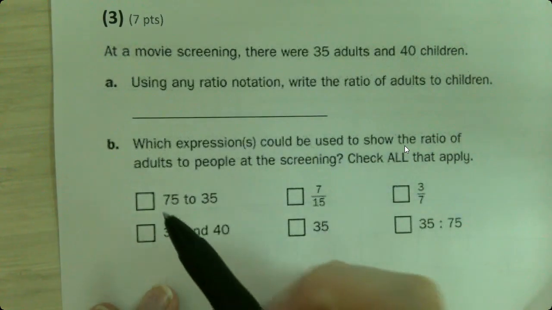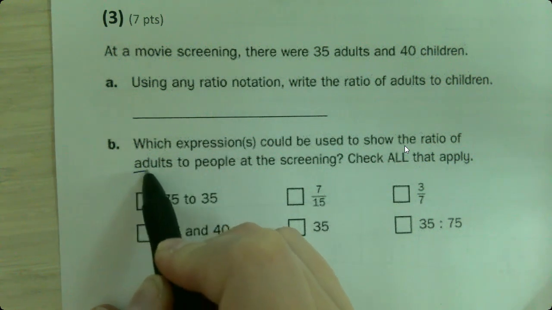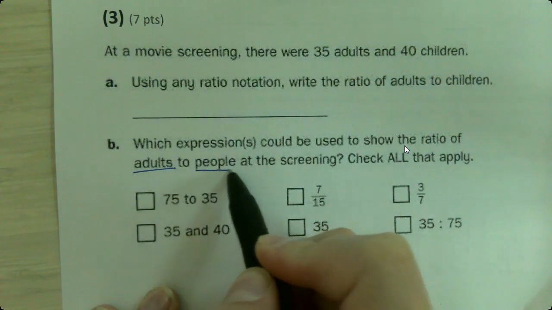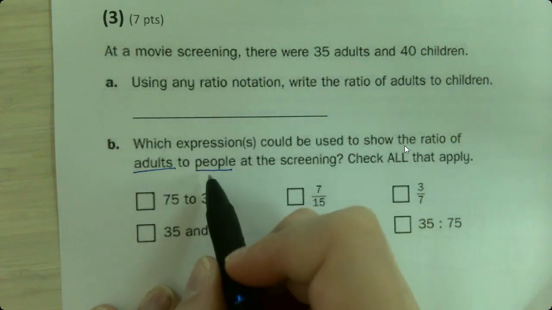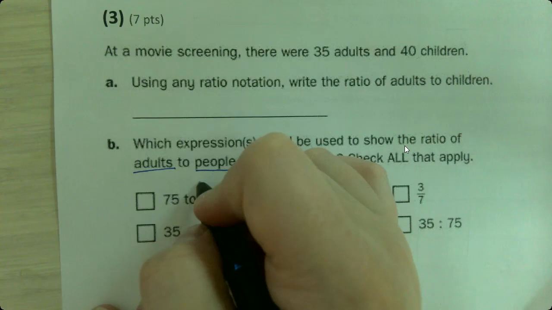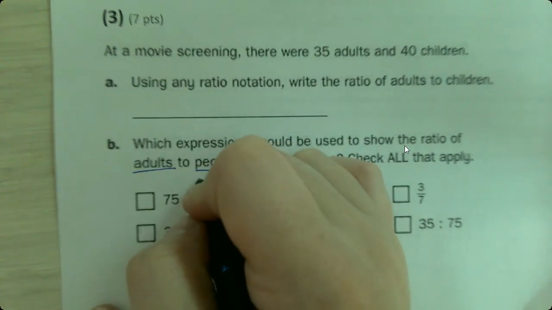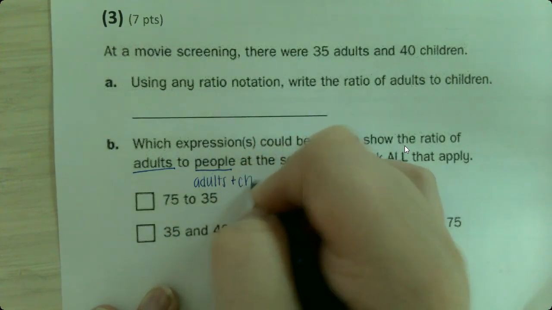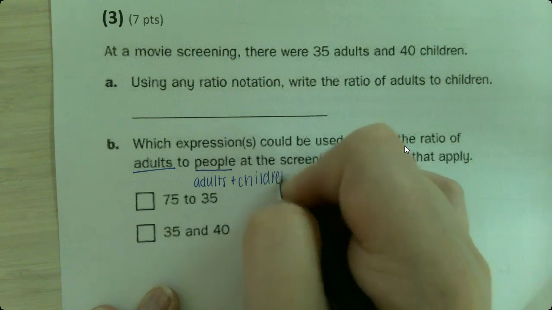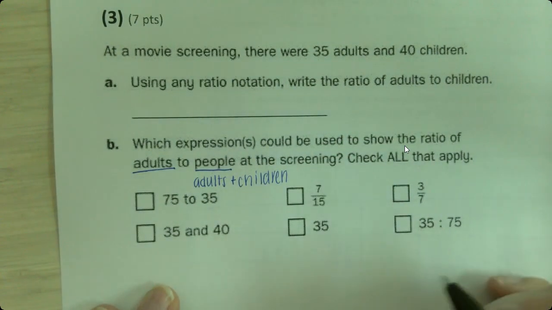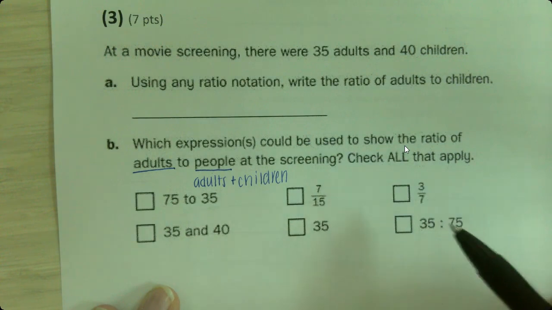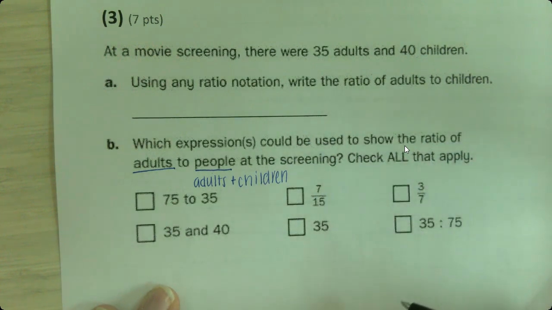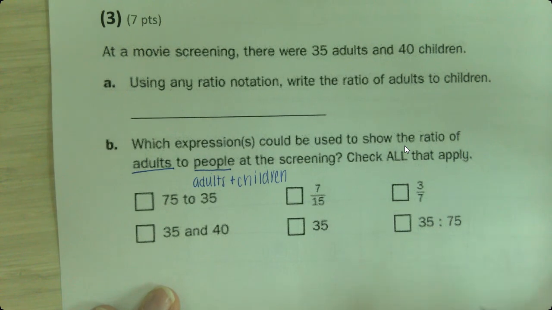Think about it too. We're comparing the number of adults to the total number of people. So we have to add adults and children here. So go ahead, pause your video. When you are done, have your resource teacher check this, and then you may turn it in to your classroom teacher.